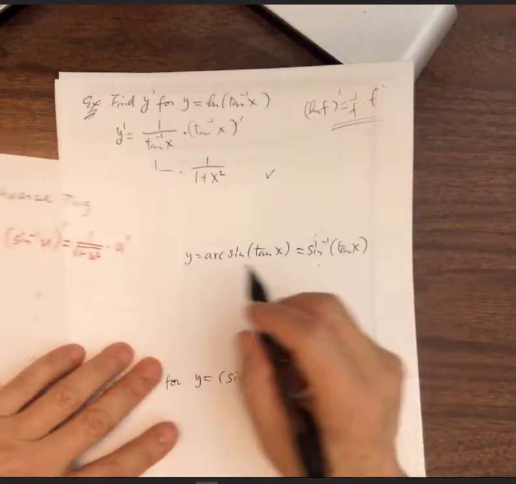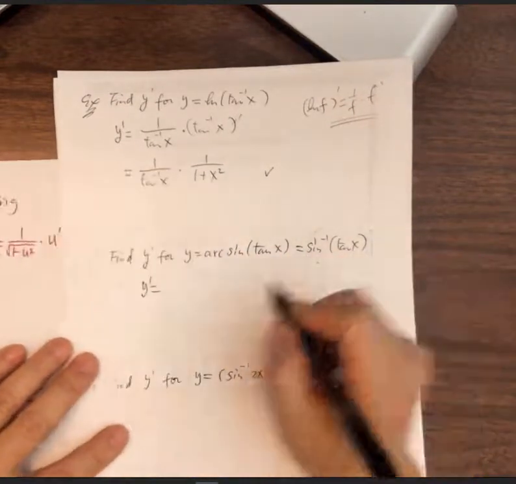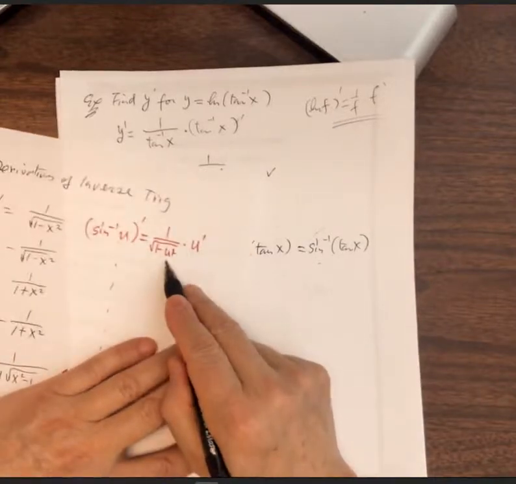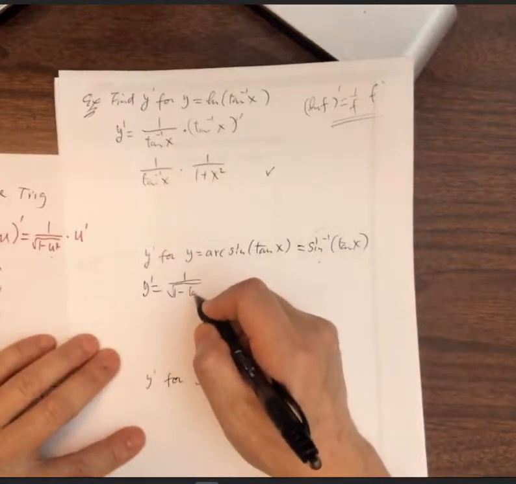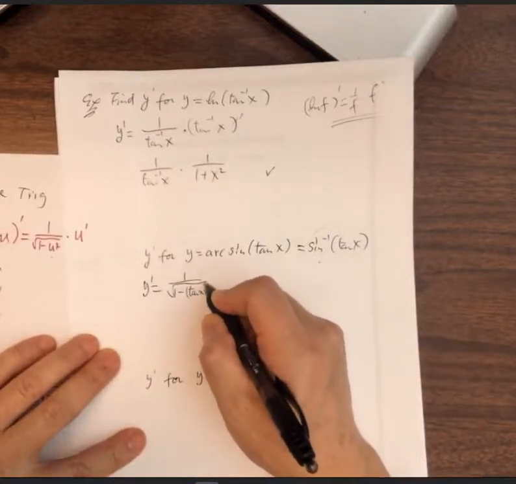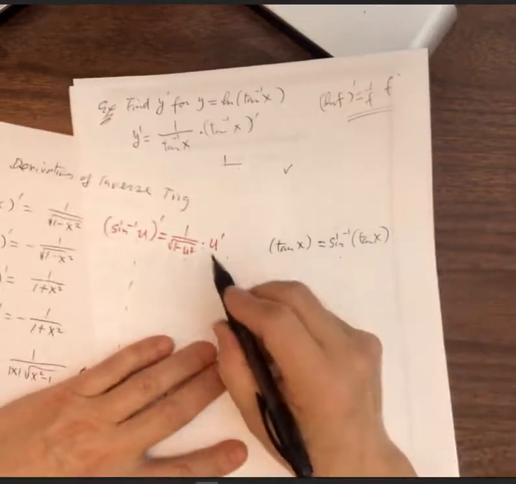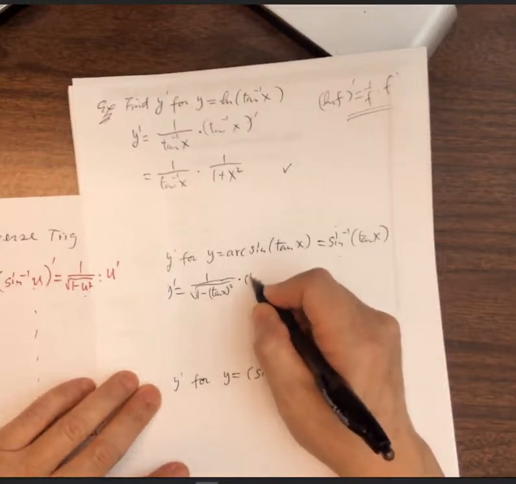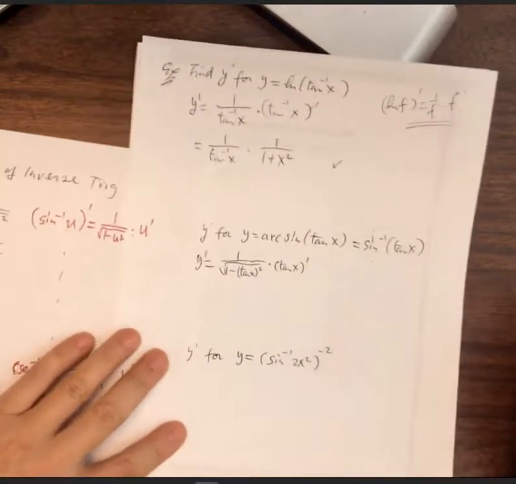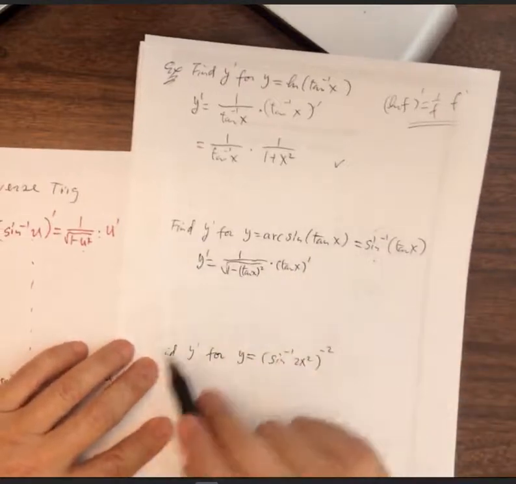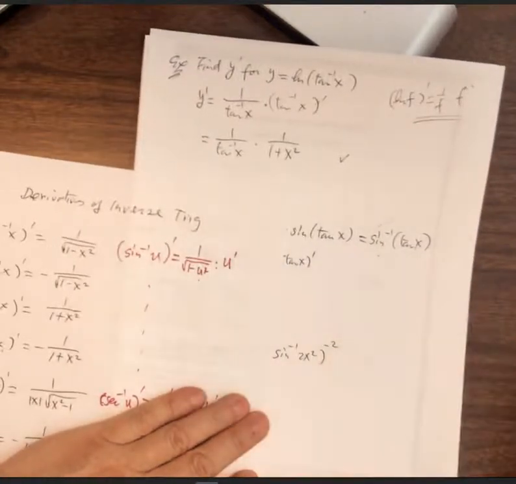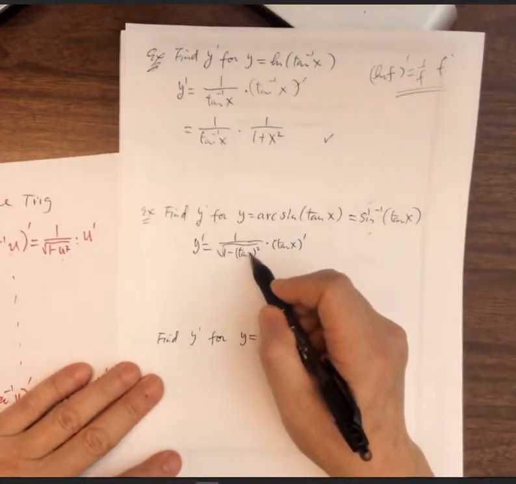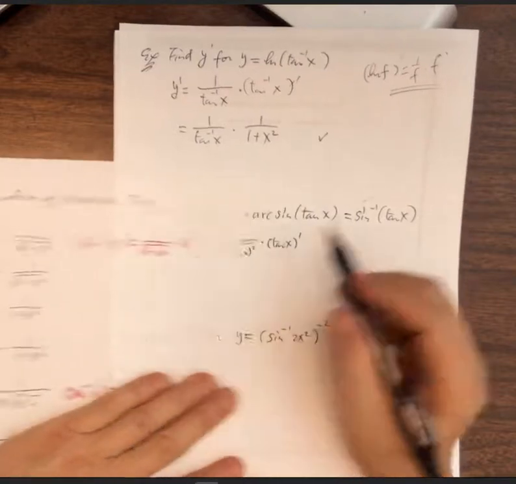So first, we're going to have 1 over square root of 1 minus u squared. Now this is u, so we're going to have tangent x squared times u prime, tangent prime. Now this is just, again, in the first step, to set up the expression according to the formula. Remember, we have the u squared and u prime.